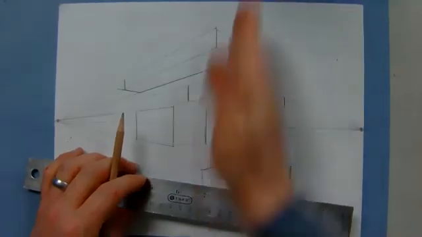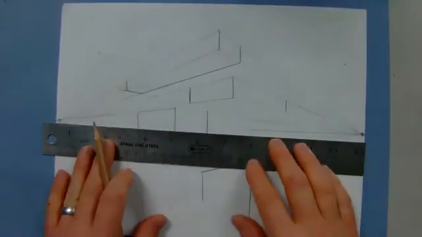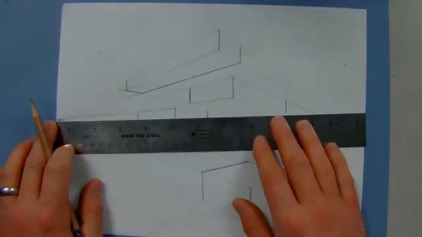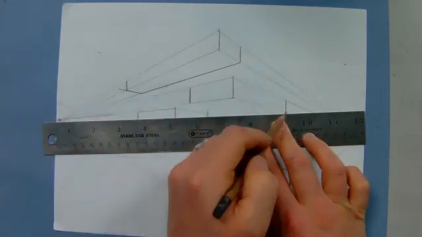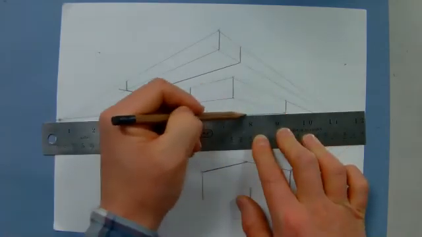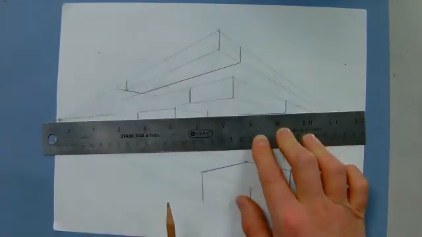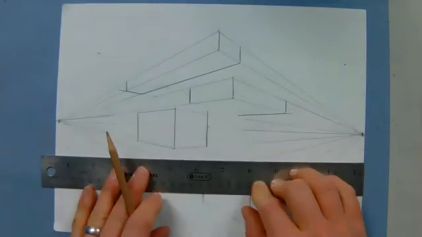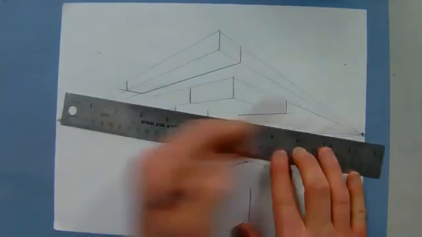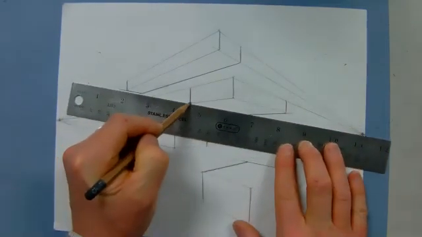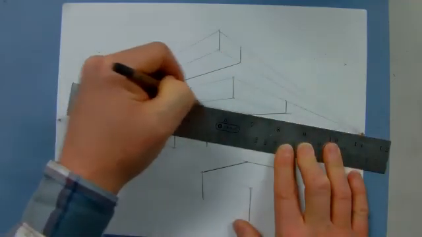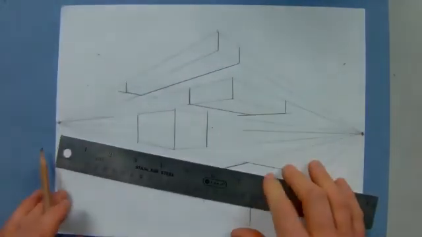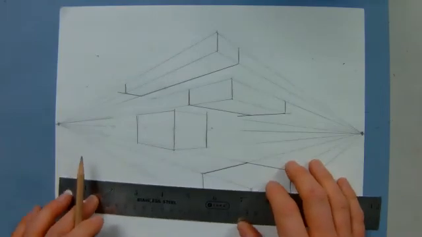They're all going to be vertical. All right, now line this edge up with this vanishing point. You draw your line. Then I'm going to line this edge up with this vanishing point. You got your box. See how I got that?